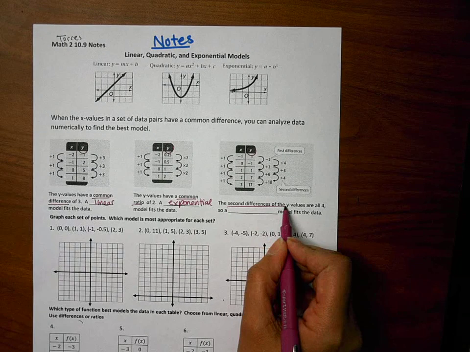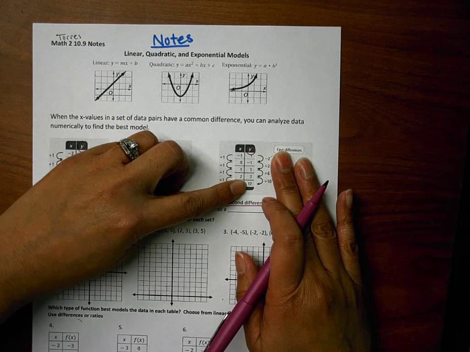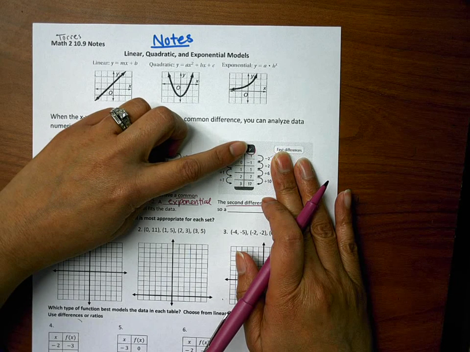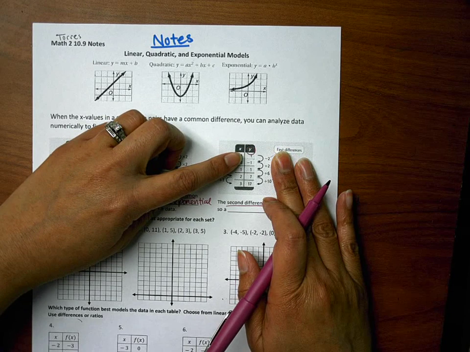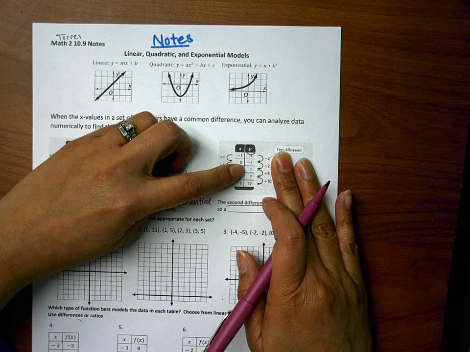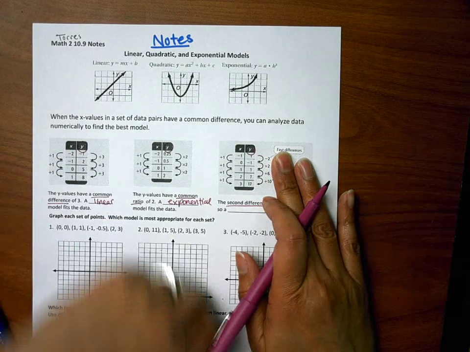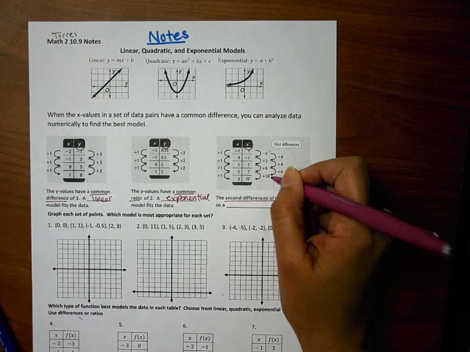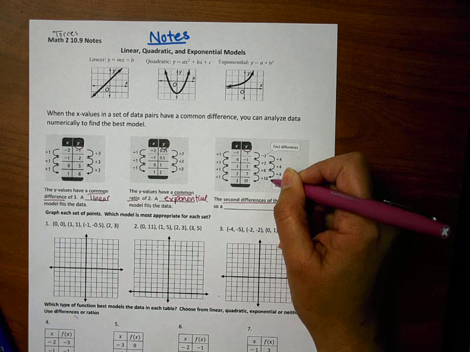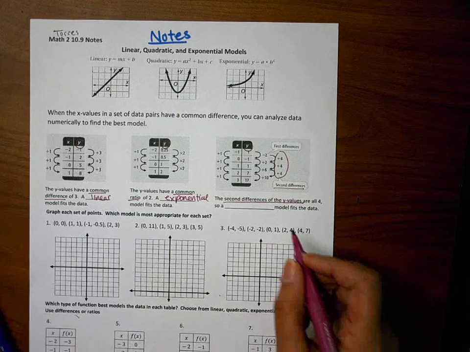Okay, our last one is a second difference. So a second difference of the y values. So you look at your first set, and you can tell you're not multiplying by a common number, and you're not adding by a common number. 1 minus 2 is negative 1. Negative 1 plus 2 is 1. 1 plus 6 is 7. 6 plus 10 is 17. That's not a common difference. But then you check here to see if there's a common difference. Negative 2 plus 4 is 2. 2 plus 4 is 6. 6 plus 4 is 10. If there's a common second difference, we say that is quadratic.